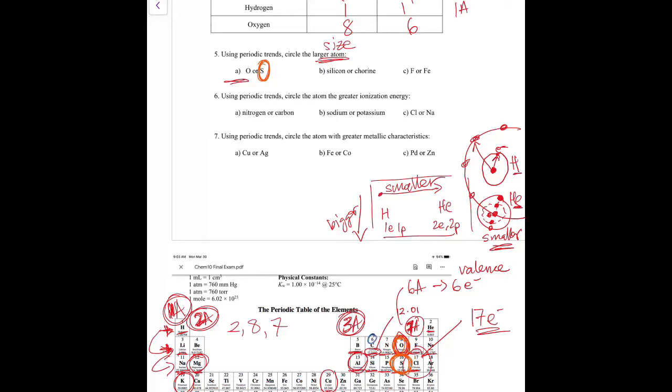Second one, silicon. Where is silicon? Silicon's here, and chlorine is here. Okay, so chlorine's more to the right, so it's going to be smaller. So silicon is going to be larger. Lastly, iron, Fe, is here, and fluorine is here. Well, iron is not only lower than fluorine, but also more to the left, so iron is going to be the larger one.